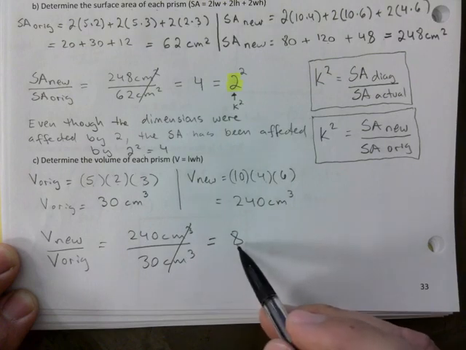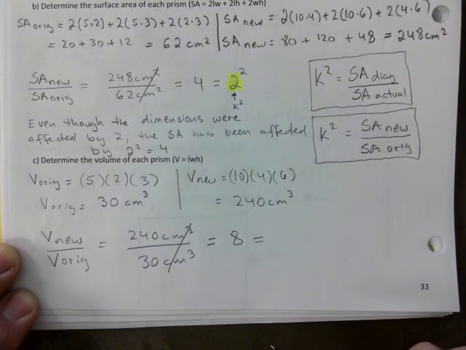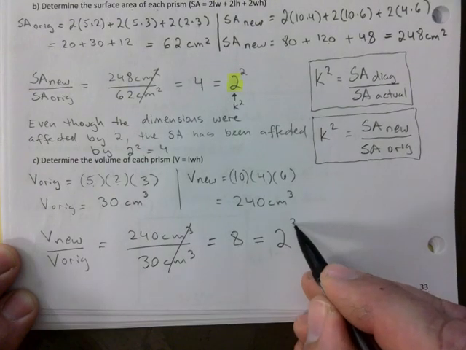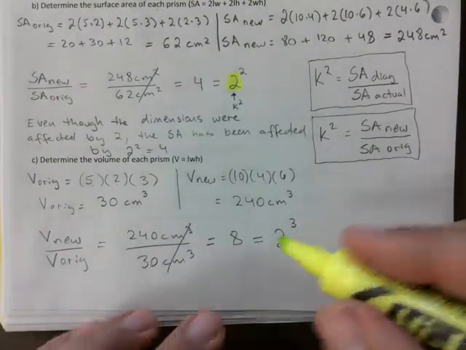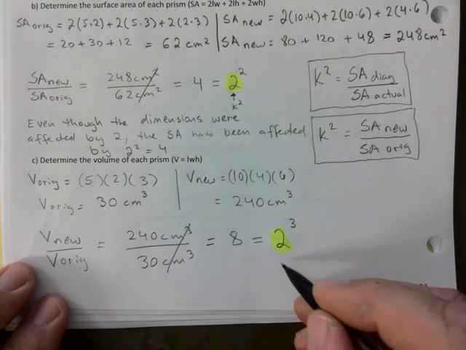How can we rewrite that so the scale factor shows up? How else do you get 8? 2 to the power of 3. 2 to the power of 3. There's our scale factor again. Okay. K cubed.